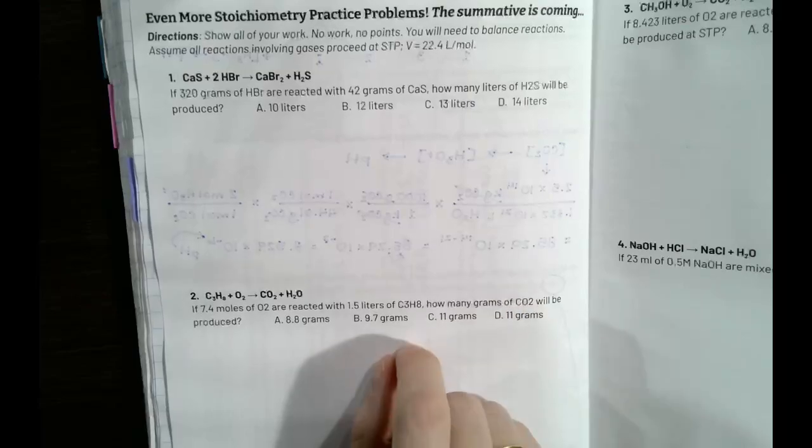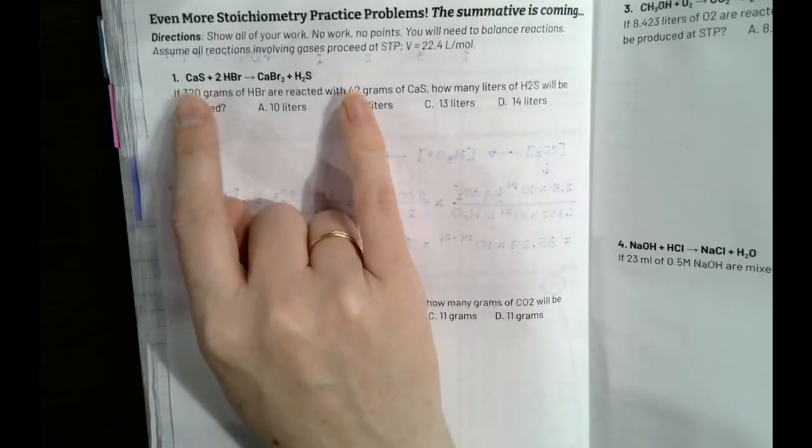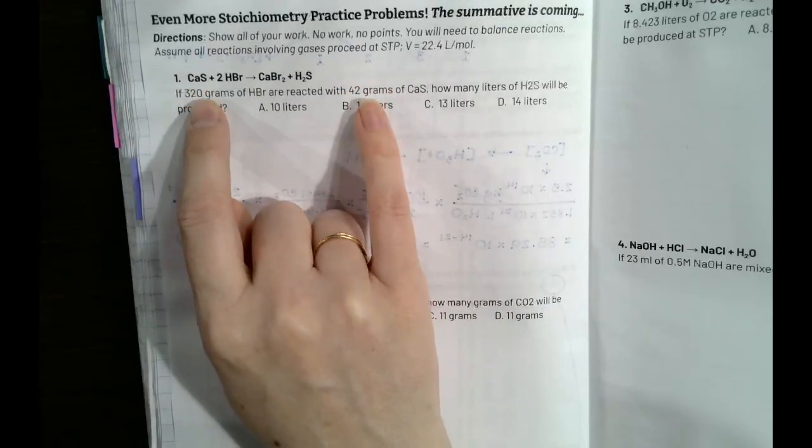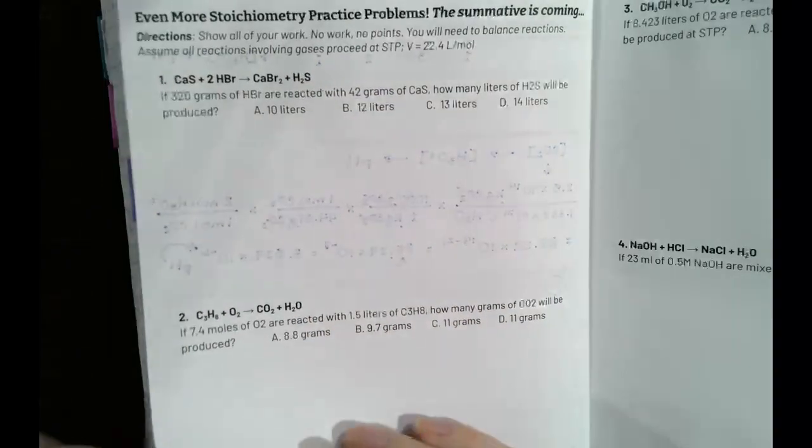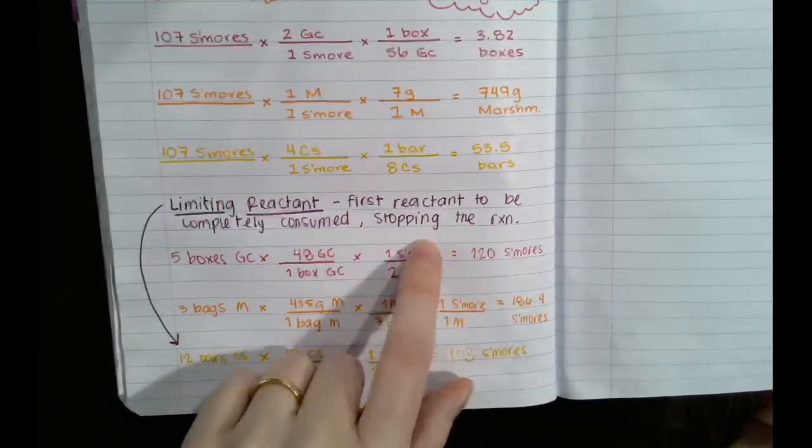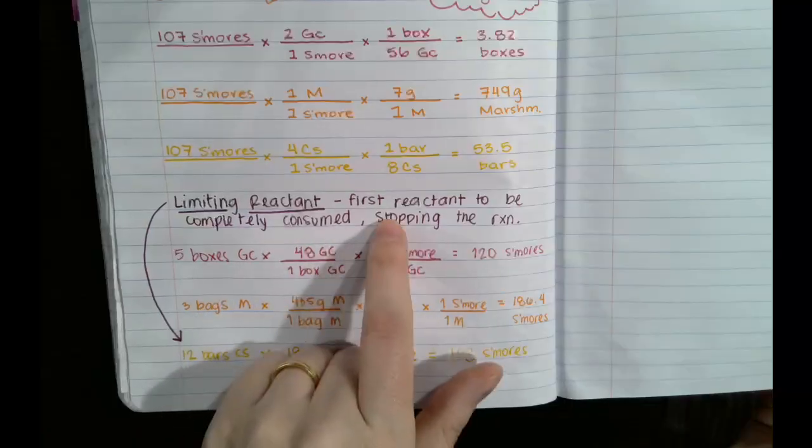can be made. Kind of the same way up here, we're going to figure out which one of these is going to run out first. One of these is going to be our limiting reactant. And it may have been a little while since you thought about limiting reactant, so you might need to turn back here to remember your limiting reactant notes. Remember, limiting reactant is the first reactant to be completely consumed, and that will stop the reaction.